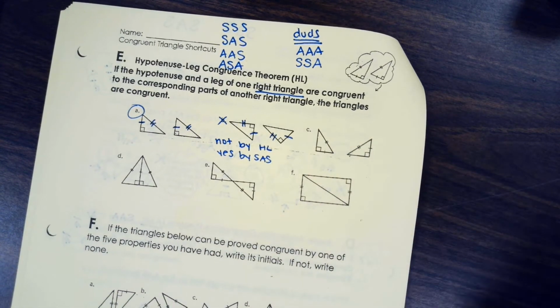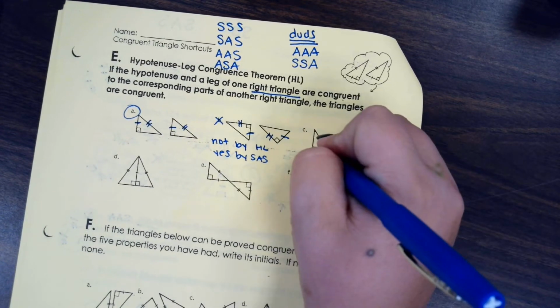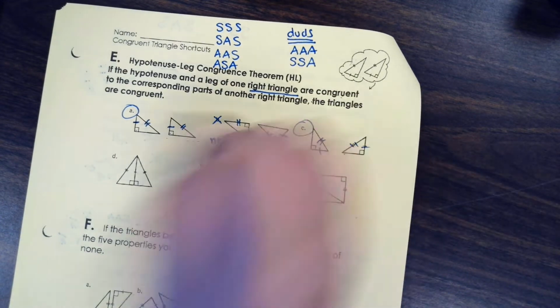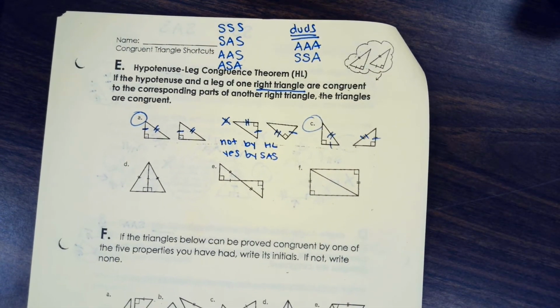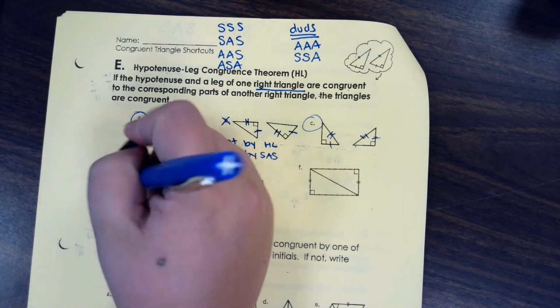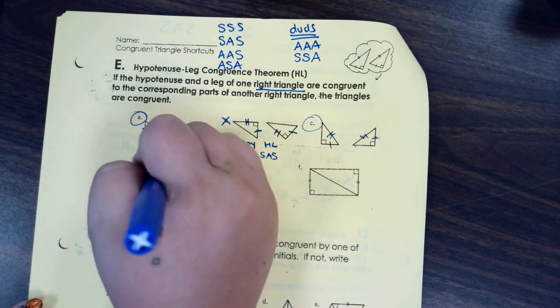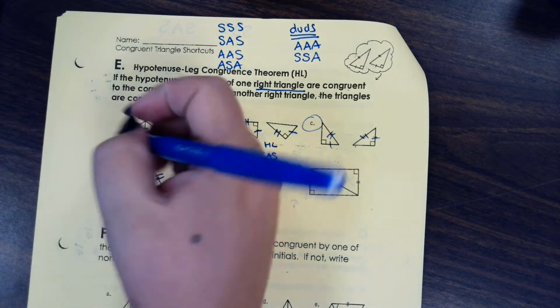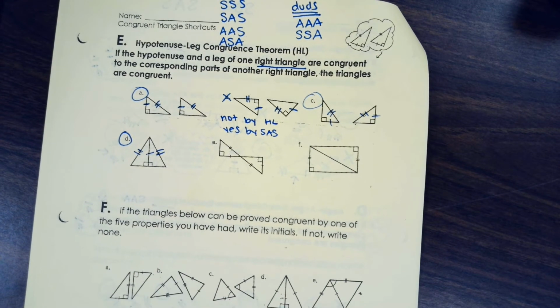All right, what about letter C? We've got a right angle, which means we have right triangles. We have hypotenuse equal. We have leg equal. So those are congruent by hypotenuse leg. Letter D, we've got right angles. They share a leg, which of course means they're congruent. Hypotenuses are equal. So that is congruent using hypotenuse leg.